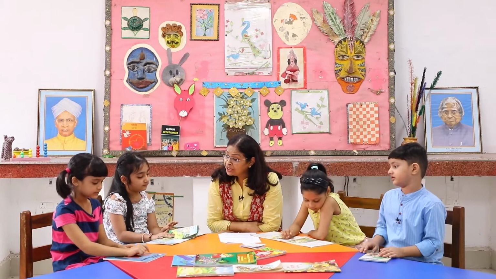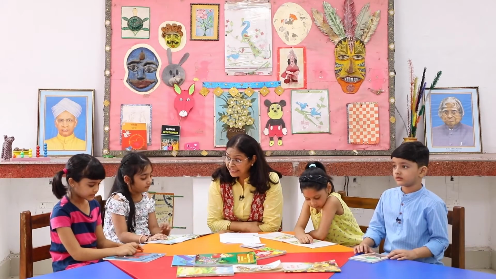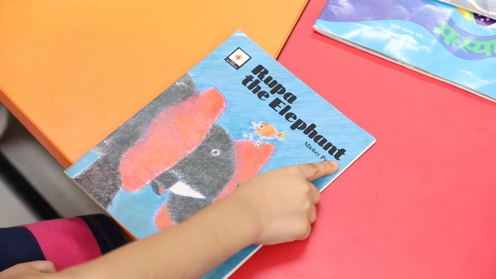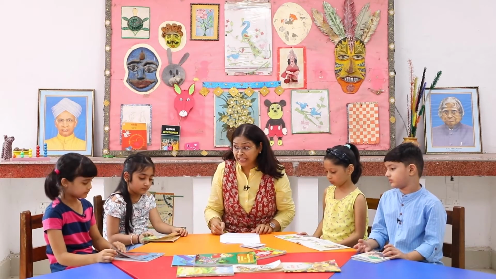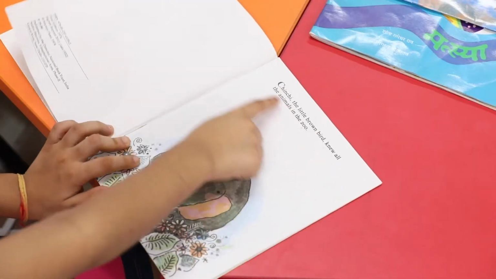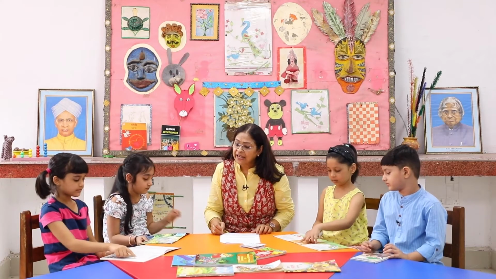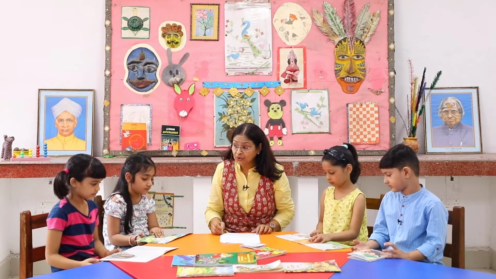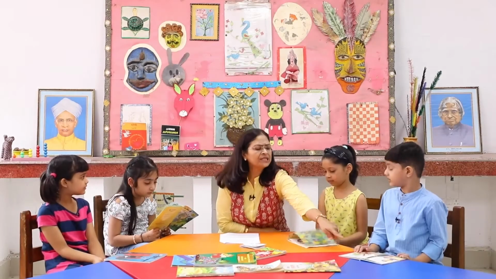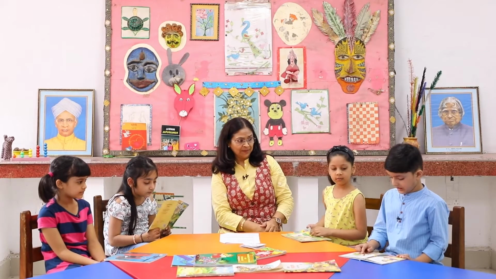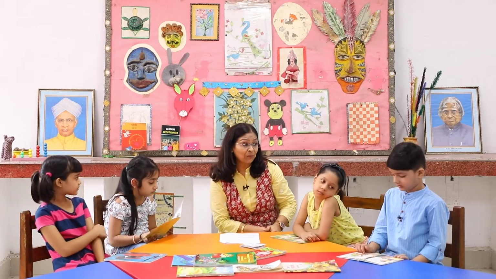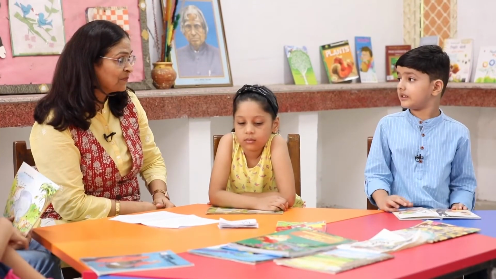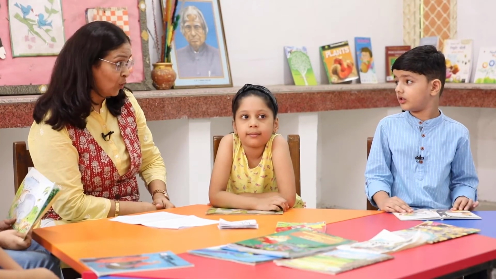Can you show me the letter T? Here is the letter T. Can you show me where we should begin reading the story? Here. Yes. Can you show me where the story ends? What is this? Monkey. Can you tell me any word that begins with the sound M? Monkey. Mango. Let me show you another activity.